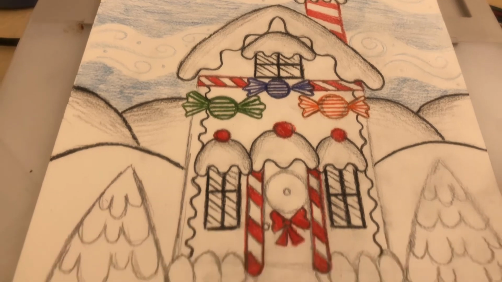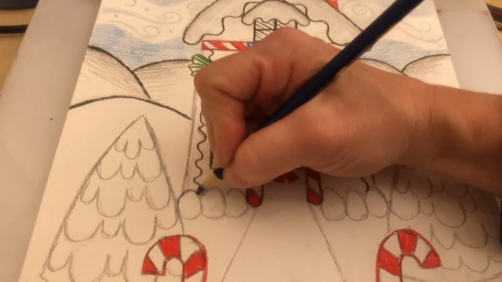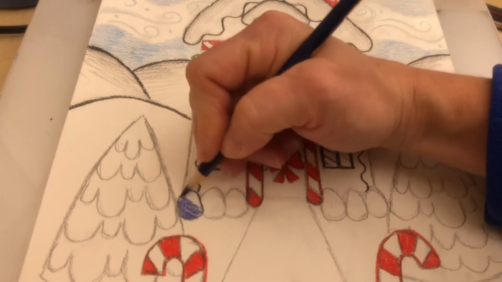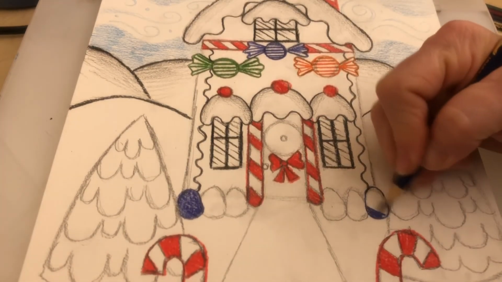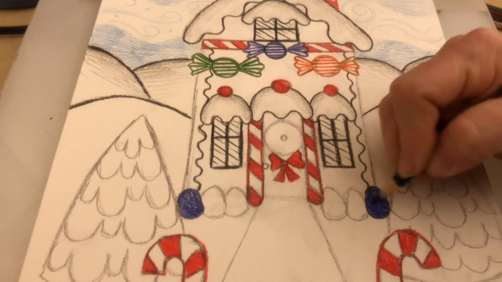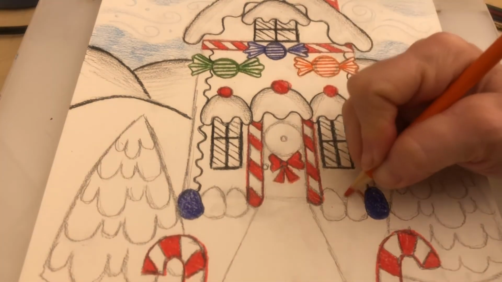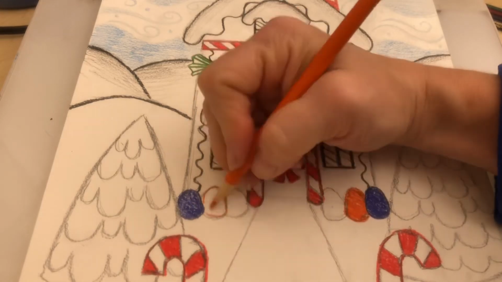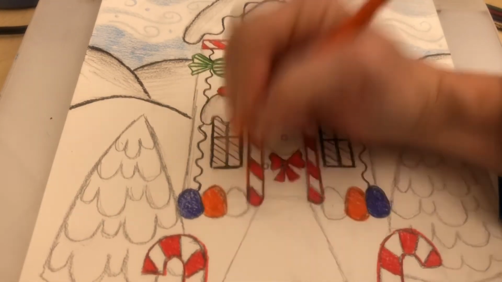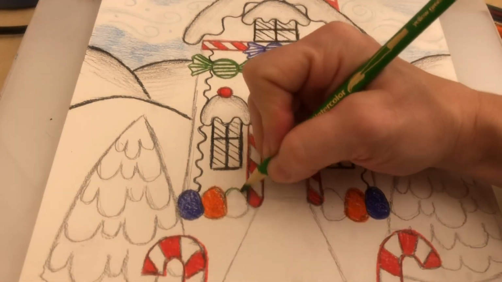I'm going to do the same thing on the bottom. So these gumdrops, I'll just match the colors. You don't have to match the colors. You could use yellow or pink, whatever you have. But I'm just going to put the green, orange, and blue just to kind of match it to the top candy. So there it is. All right.